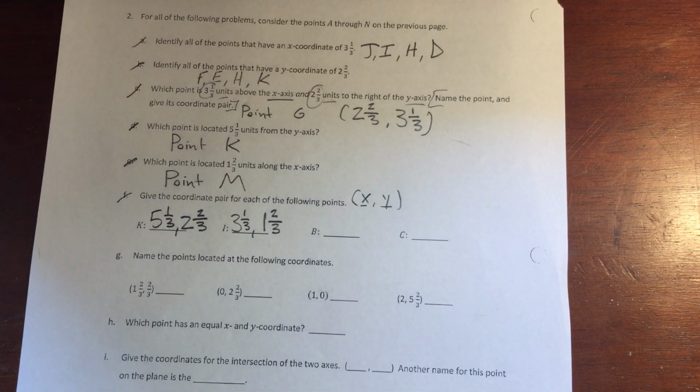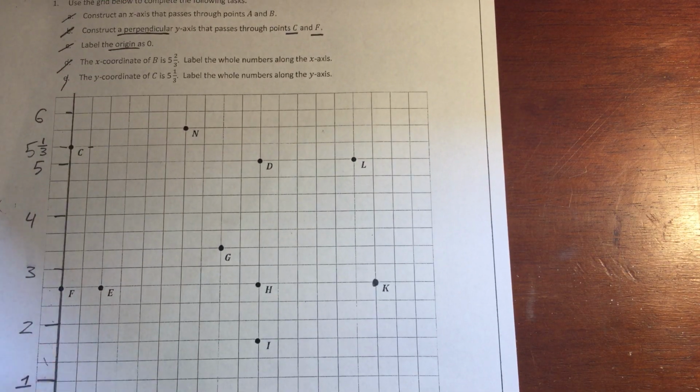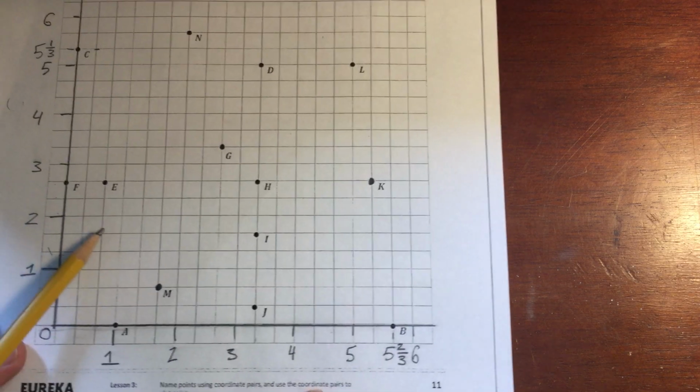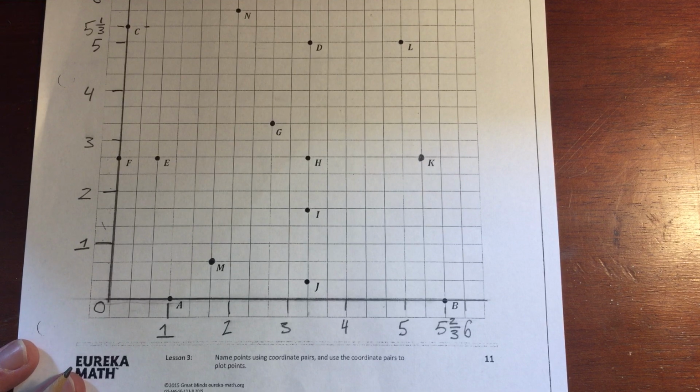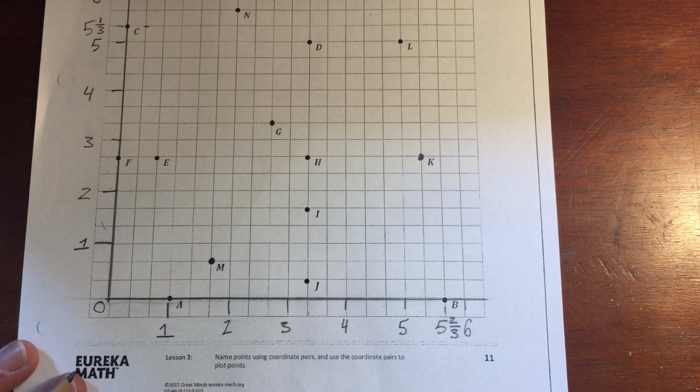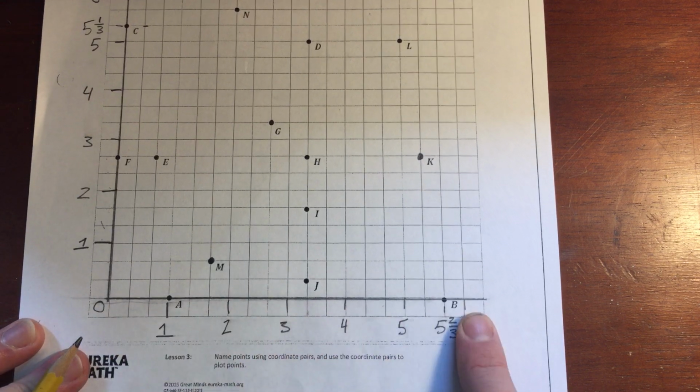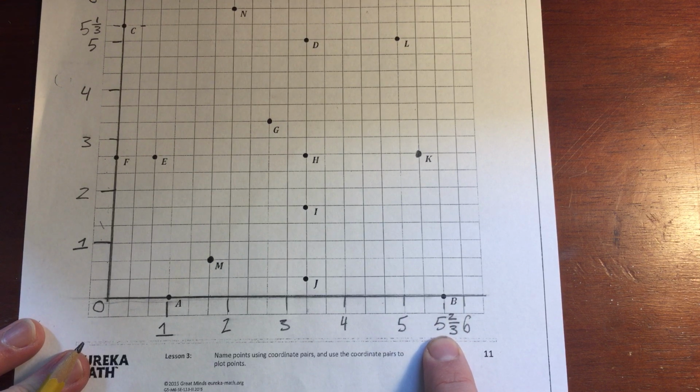All righty. Okay, now on to point B. Okay, point B, let me find it. I see where it is. Okay, B is going to be one that's kind of tricky for us. The first thing we're going to do is figure out our point on our x-axis. So that was that original one that we had labeled as 5 2/3.